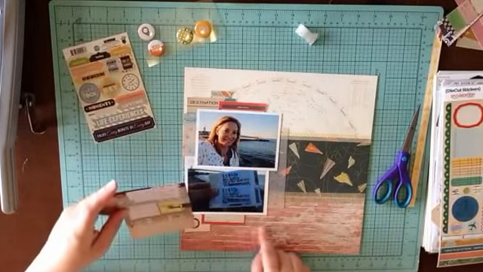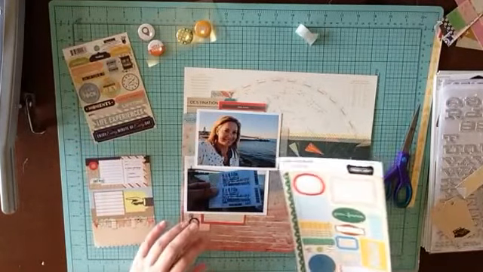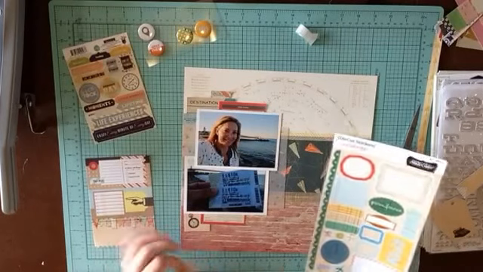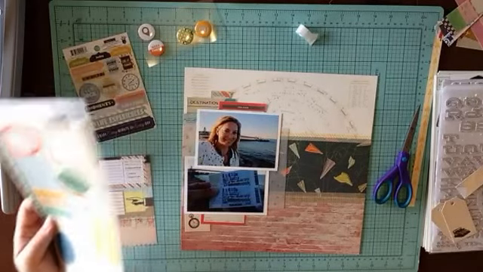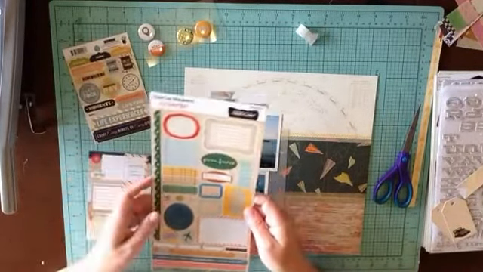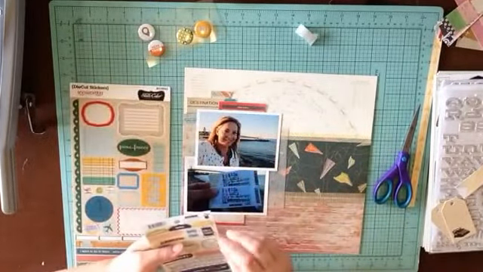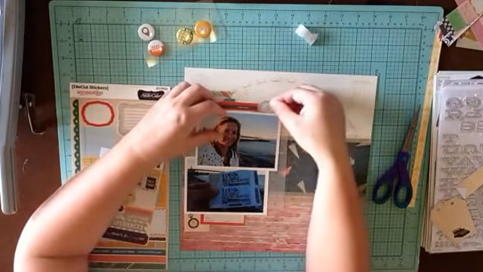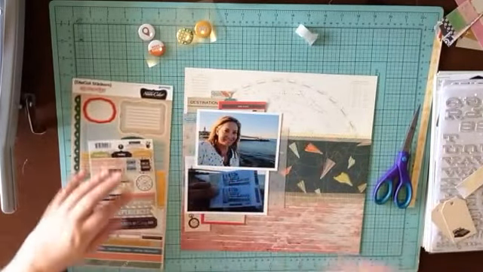Okay, so I'm looking for something right under here, and I have a sticker sheet. I just want one more little thing, I think. And this might, I think I'll place that later.